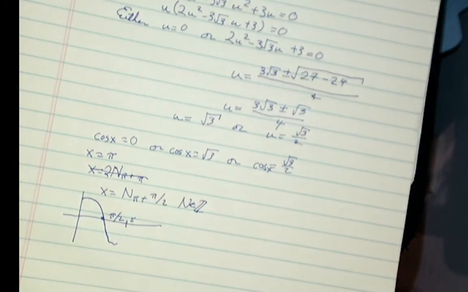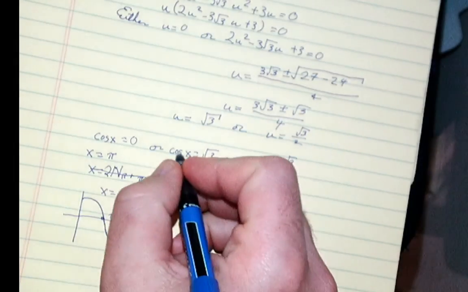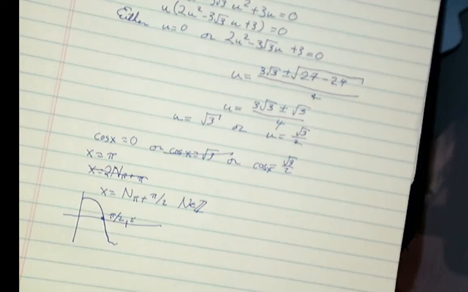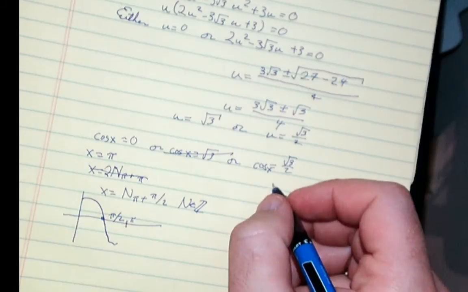How about the second answer? Cosine x equals root 3. Well, that one we can just cross out. Because why? Root 3 is bigger than 1, and cosine x is only going to be between 1 and minus 1, so that can't happen. That's useless. And finally, we have cosine x is equal to root 3 over 2.